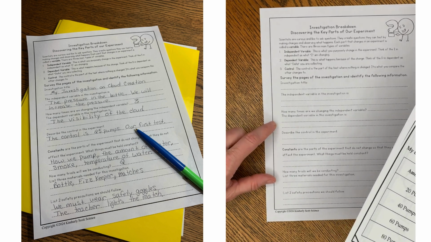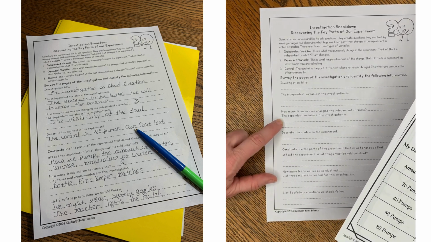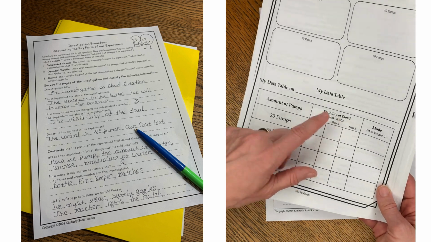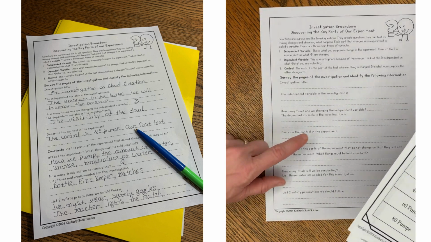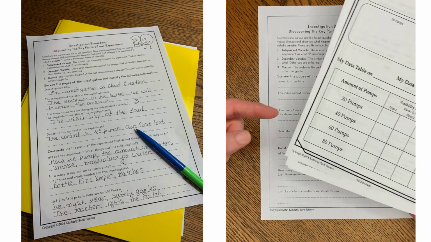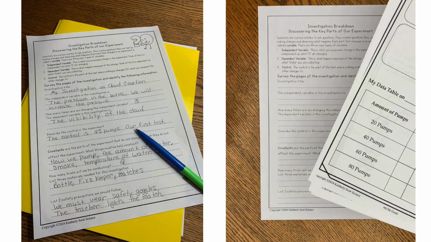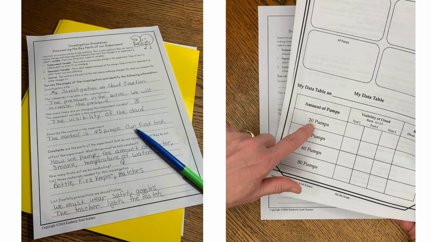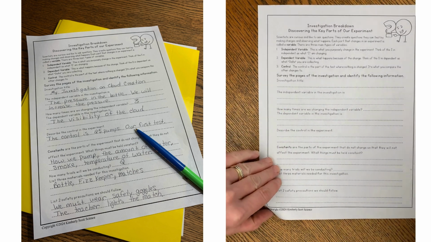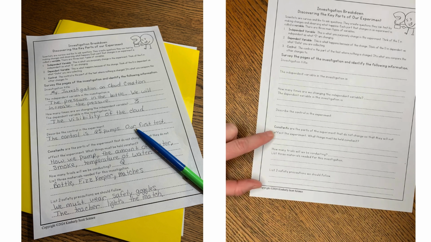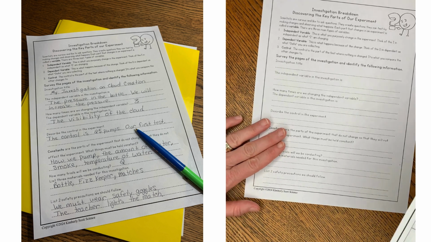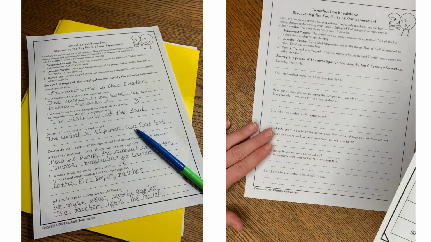Then it gets into the dependent variable in the investigation is. They're going to look, oh, we're looking at the visibility of the cloud. Describe the control in the experiment. So at this point, you've shown them what the control is. And, you know, it might be a no treatment control. In this one, it's 20 pumps. They're going to compare everything to their first one. And then constants. They're going to go back to the directions, and they're going to focus on what things we have to keep the same. We're changing the number of pumps. We're not changing the amount of water.